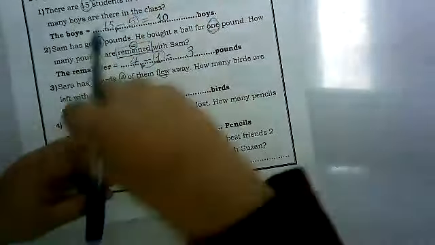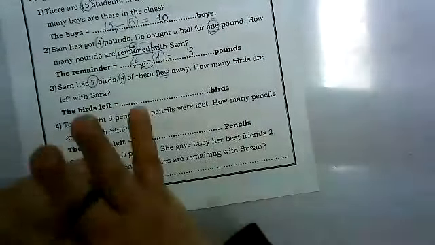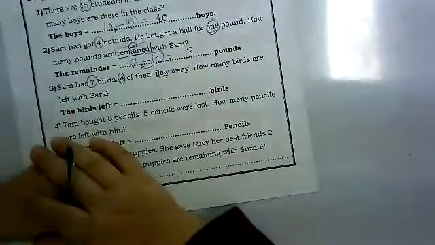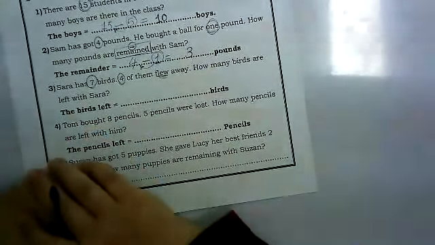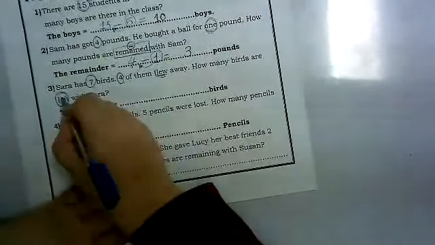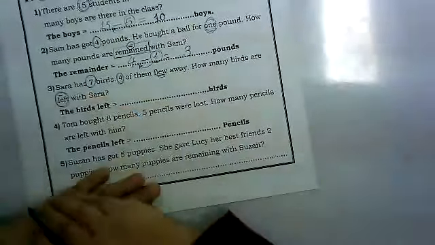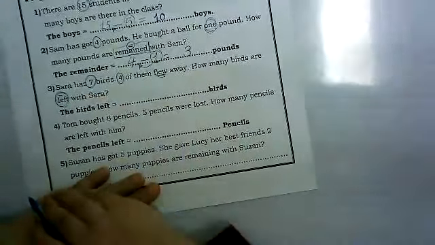She lost 4 of them. They flew away. We take away 4 out of them. So we are going to do subtraction. How many birds are left? Left means minus. This is a word that indicates subtraction.